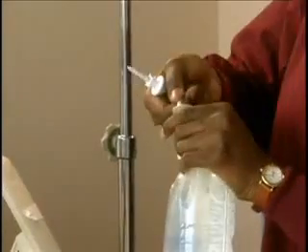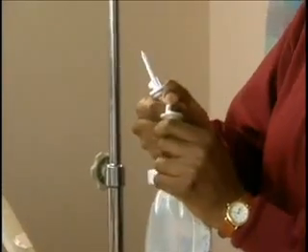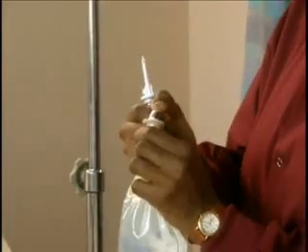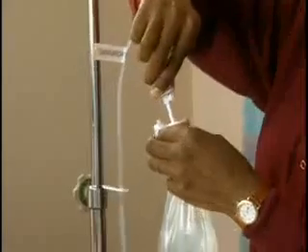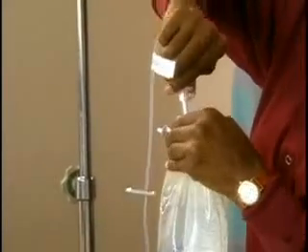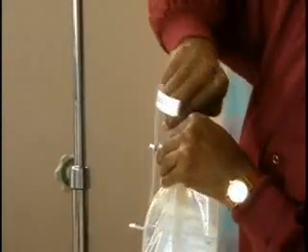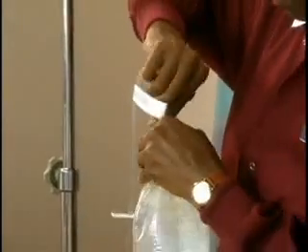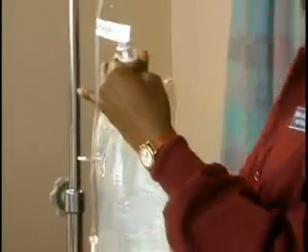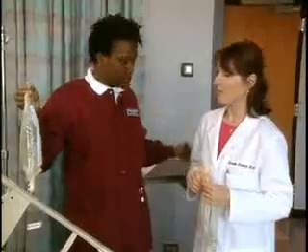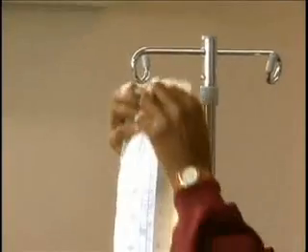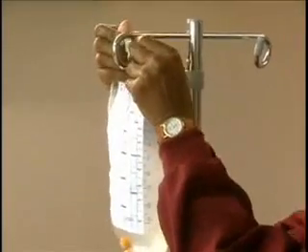Okay, I carefully remove the protective cover seal at the entry port. Careful not to touch that too. Now just be very careful. Insert that with a firm push and kind of twisting motion. There you go. Careful not to touch again, of course. Okay. Good job. Okay, now I hang the new IV solution bag on the IV pole.